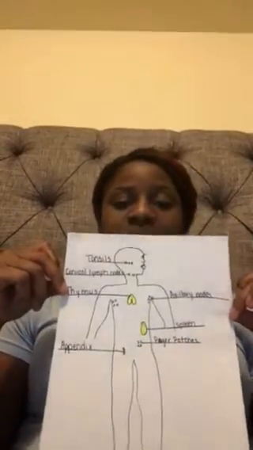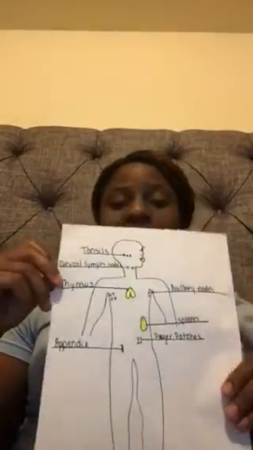Today is April 2nd, 2018, and today I'm going to go over the lymphatic system and the important lymphatic organs, and also how the lymphatic system works. So first I want to show you a visual aid of the different organs in the lymphatic system.